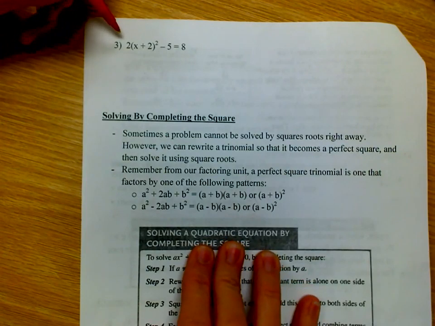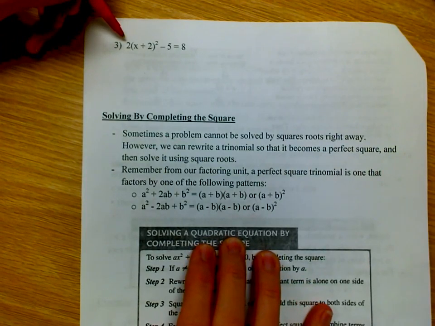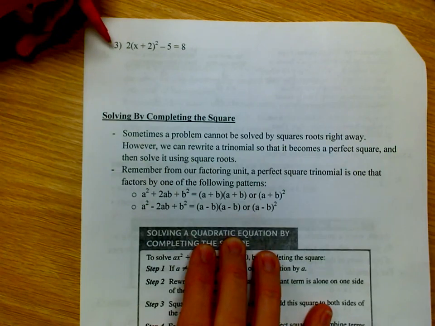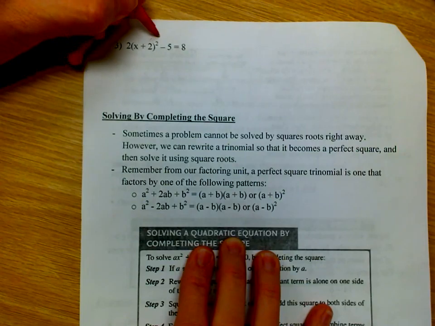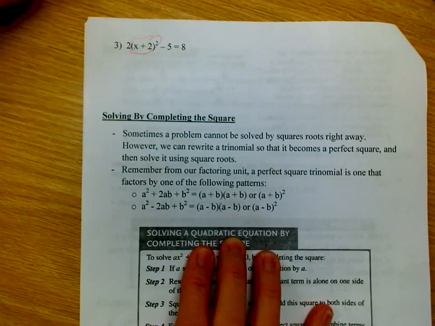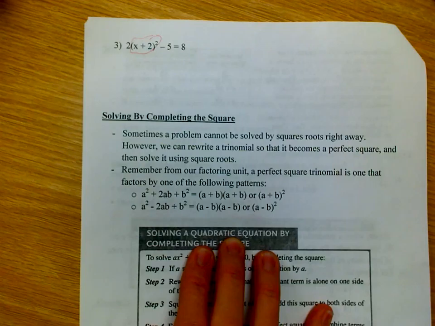Let's look at example 3. This is the last example for the section on solving by square roots. Again, our goal is, whether it's just an x or an expression, our goal is to first get the part of the problem that's squared by itself.